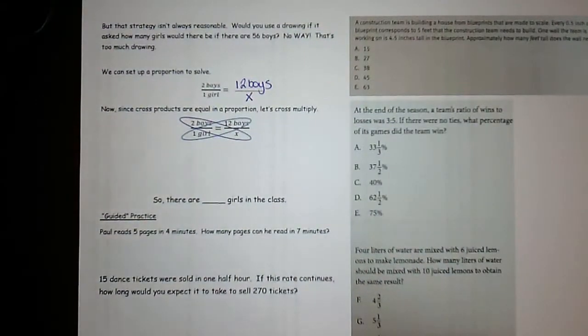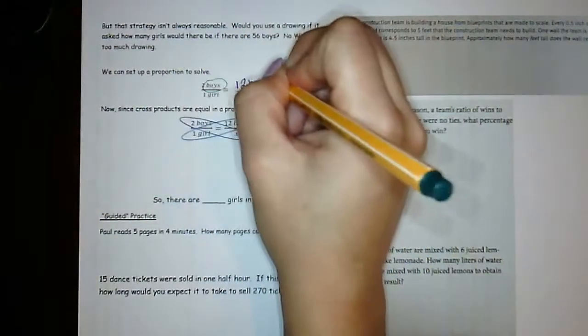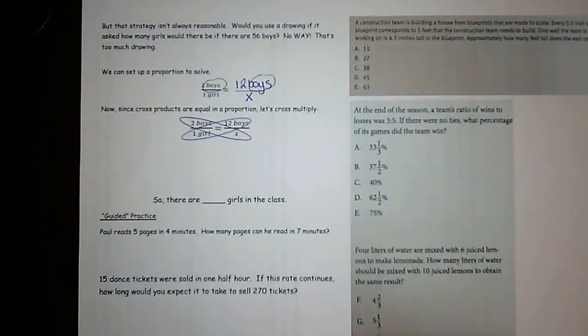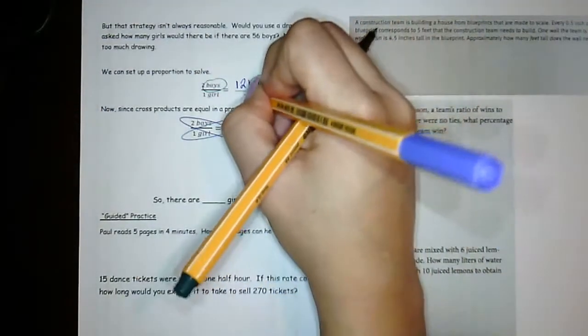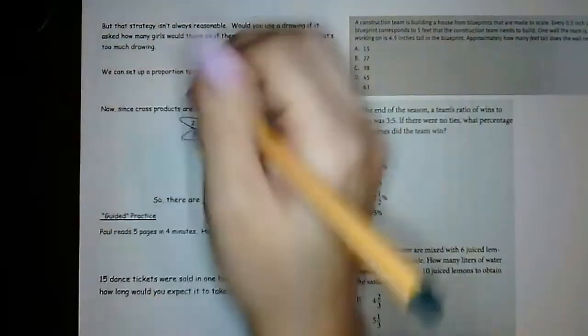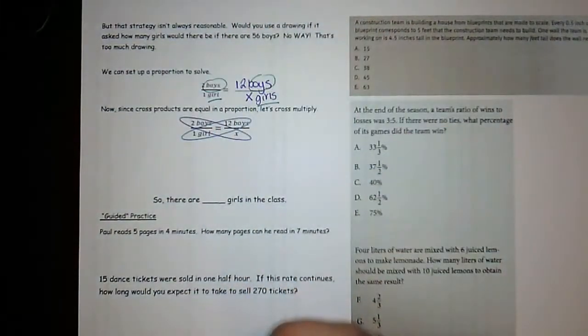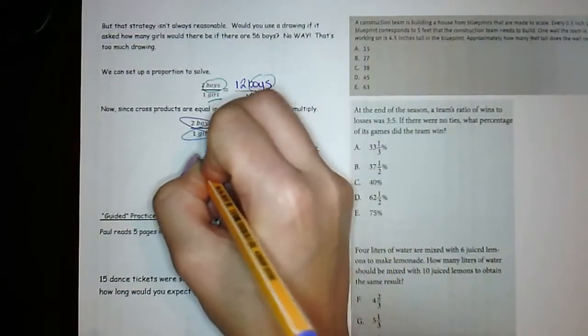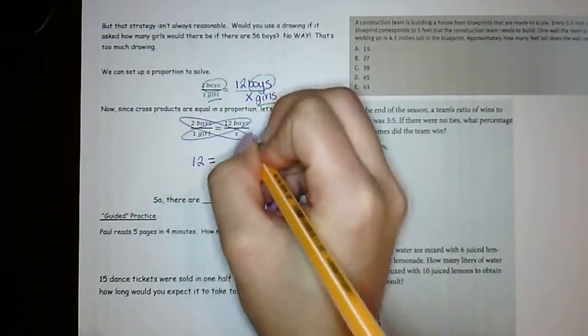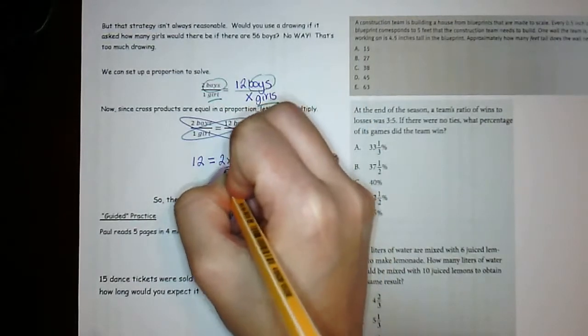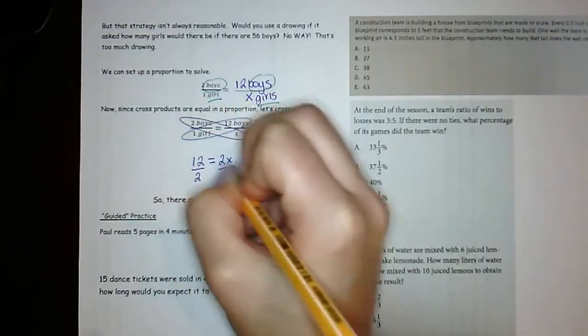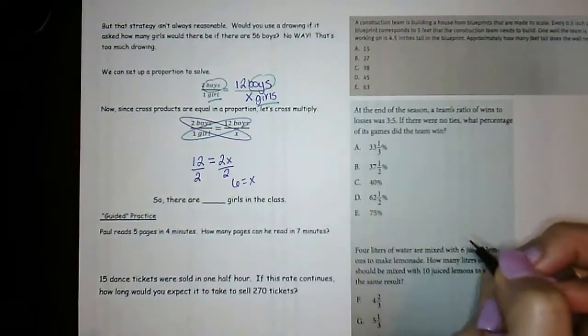Remember, you want things that are alike together. 2 boys, 12 boys, 1 girl, X girls. Girls, girls. Then all you do is cross multiply. 12 times 1 is 12. 2 times X is 2X. Divide by 2. And 6 equals X. So there are 6 girls in the class.